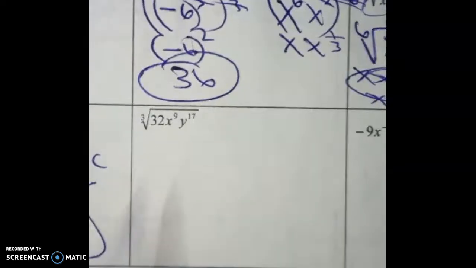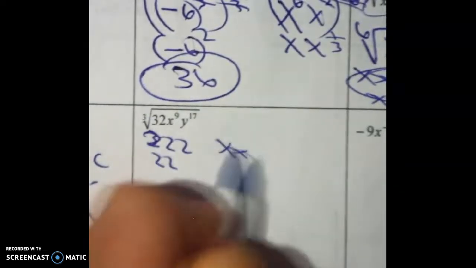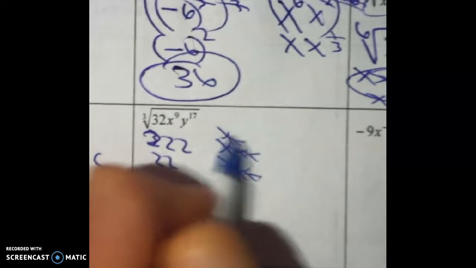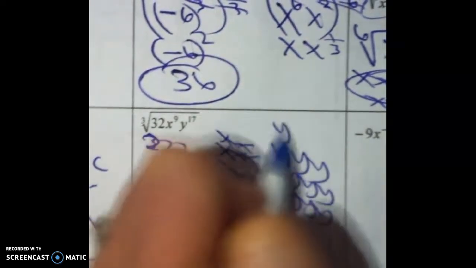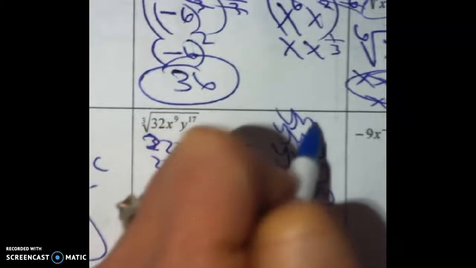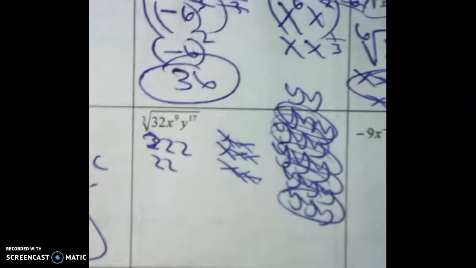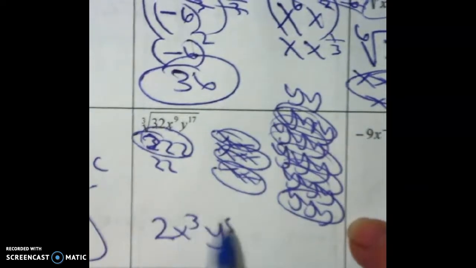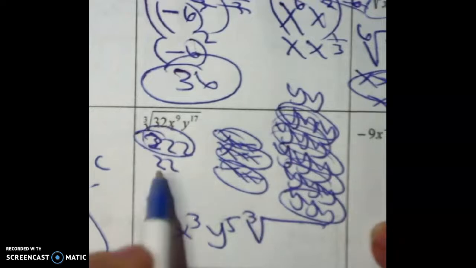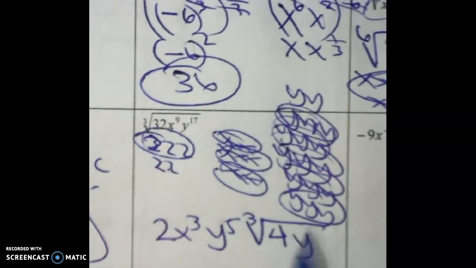I'm looking for piles of 3. 1, 2, 3, 4, 5. 1, 2, 3, 4, 5, 6, 7, 8, 9. 1, 2, 3, 4, 5, 6, 7, 8, 9, 10, 11, 12, 13, 14, 15, 16, 17. 1, 2, 3, 4, 5. So I've got 2, 3 x's, 5 y's, cube root of 2 times 2, which is 4, y squared.